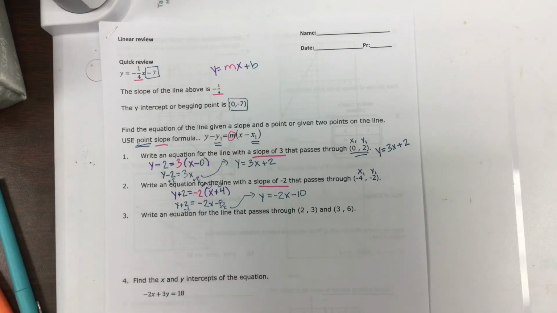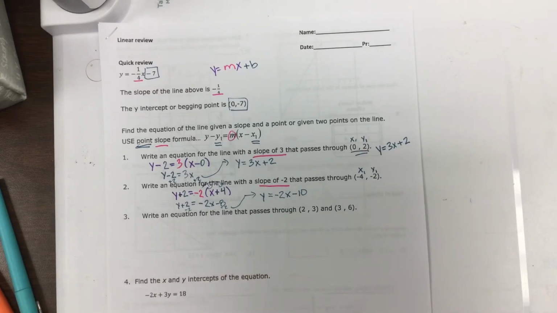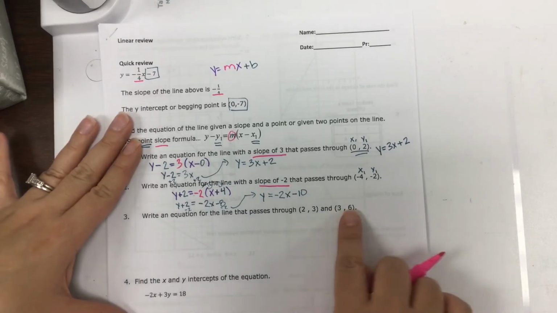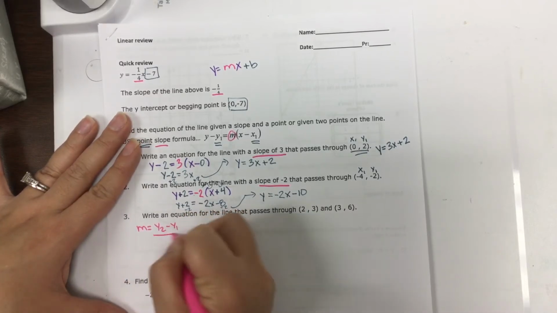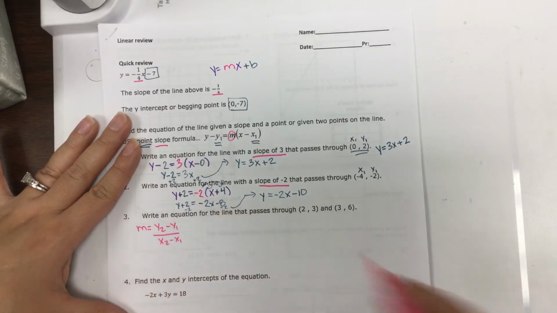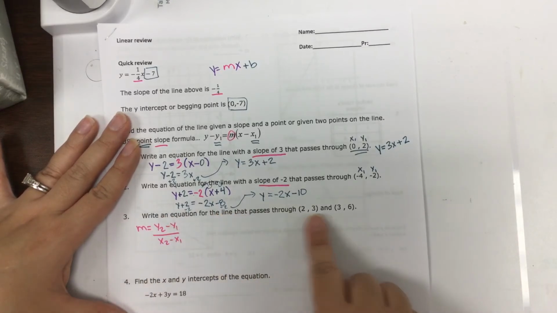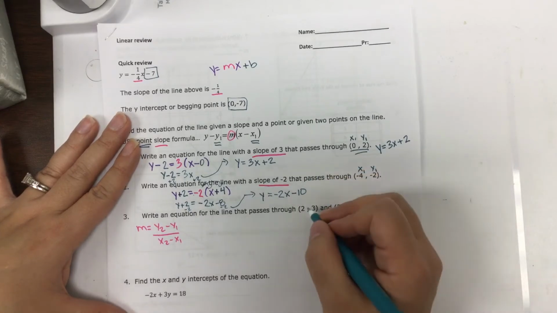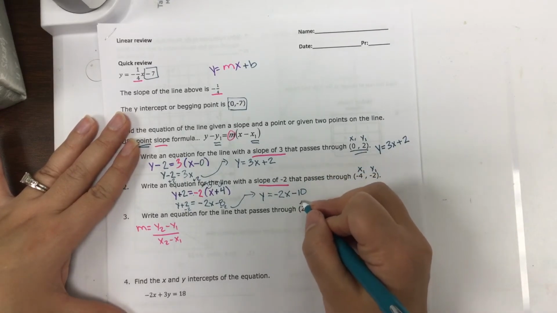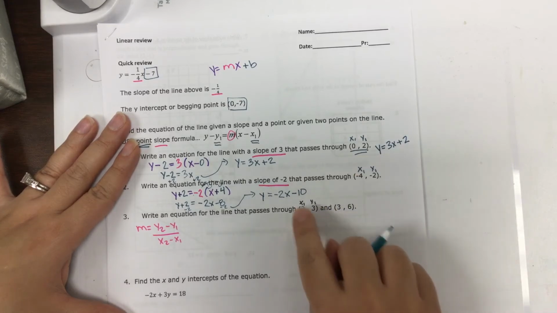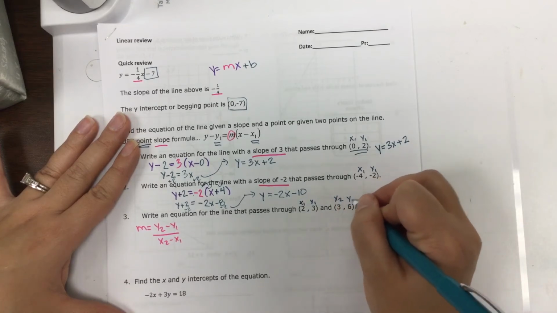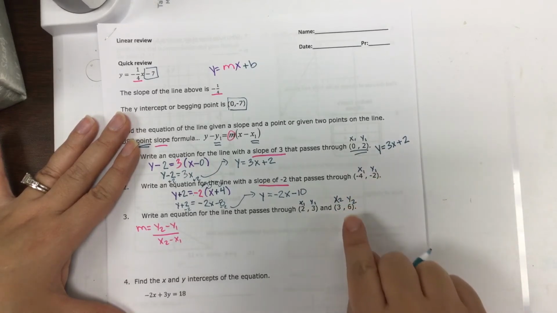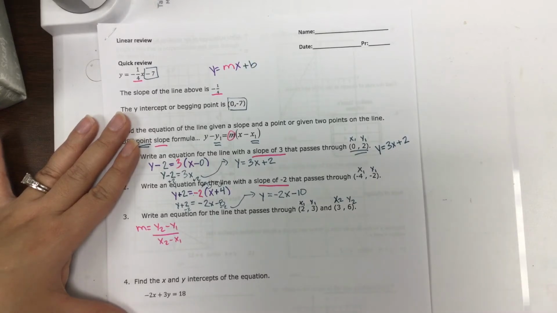On number 3, here we're looking at 2 points and we need to write the equation. Because we don't have a slope, we need to find the slope first, and we can do that because we have our 2 points. So your slope formula is y2 minus y1 divided by x2 minus x1. These are coming from our 2 points. A common error that I'm seeing is we're not labeling our points correctly, so make sure it is x1, y1. This is 1 point that has an x and y value. This is our second point, so that's going to be x2 and y2 because it has an x and y value. So now I can go ahead and find my slope.